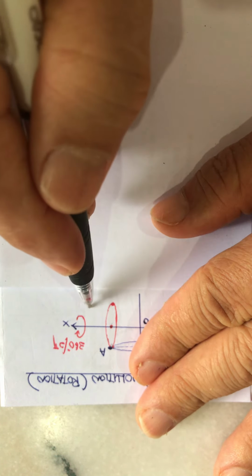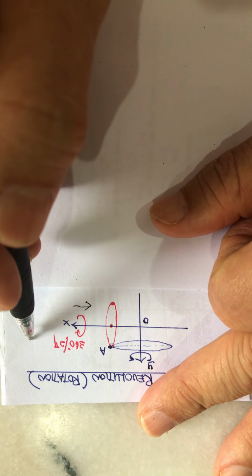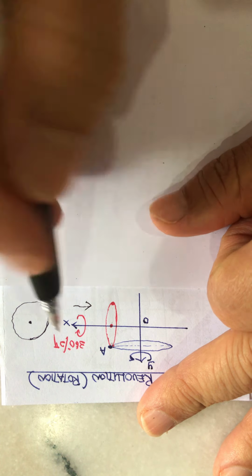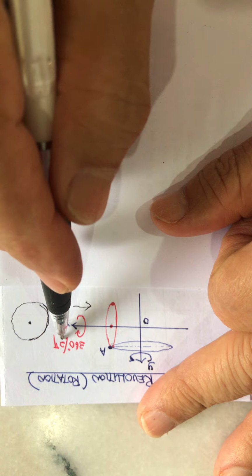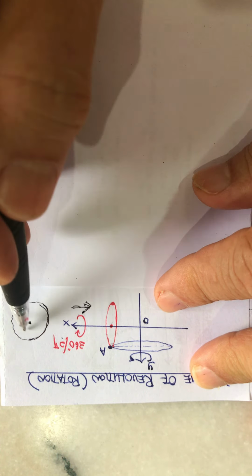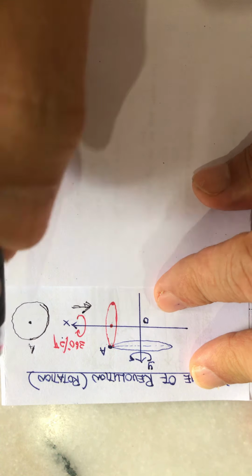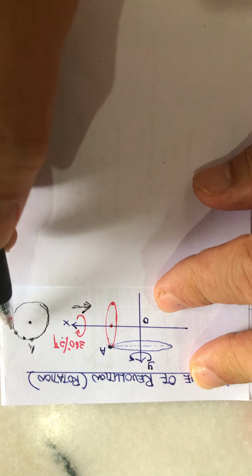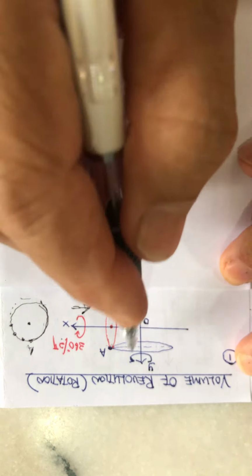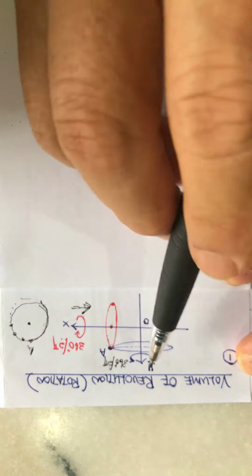Okay, so if you see it from here, you will see that this is the x-axis, then this point will rotate like this in a circle like that, 360 degree or 2 pi radian. Okay, so if you see from here, you will see something like that. This point, the point A, it will go round like that, the circle.